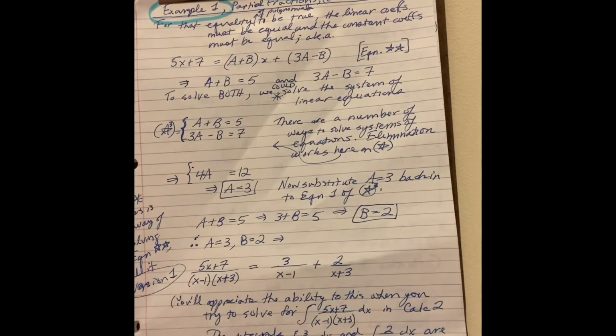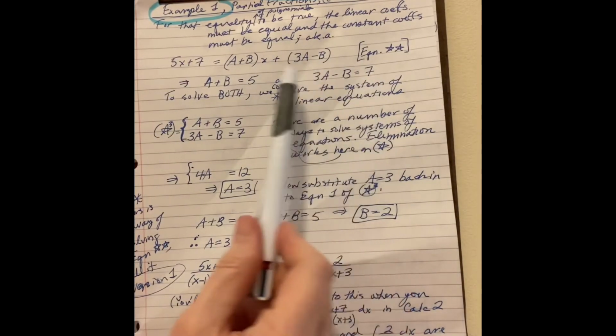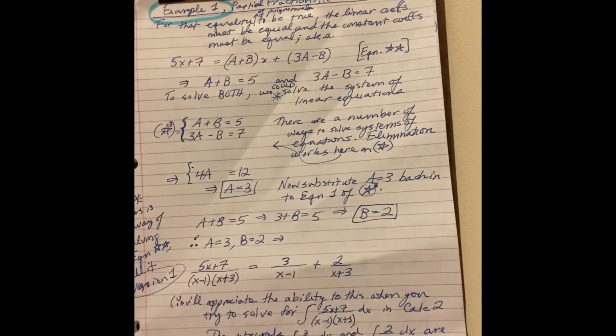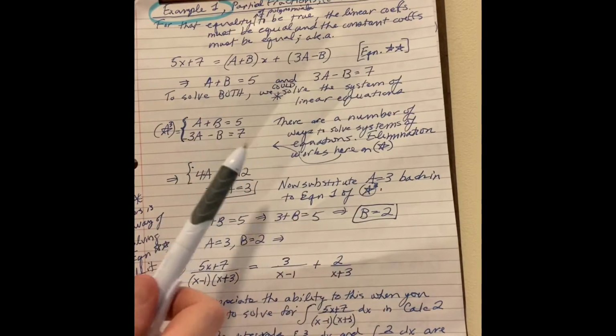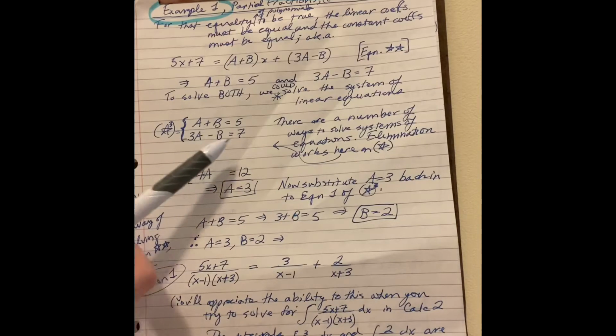So for that equality of polynomials to be true, the linear coefficients need to be equal and the constant coefficients need to be equal. In other words, this equality between polynomials is true only if a plus b is equal to 5 and 3a minus b is equal to 7. Those are 2 equations that we want both to be true, so that's called solving a system of equations. Now this one is just what we call a 2 by 2: 2 equations and 2 unknowns.